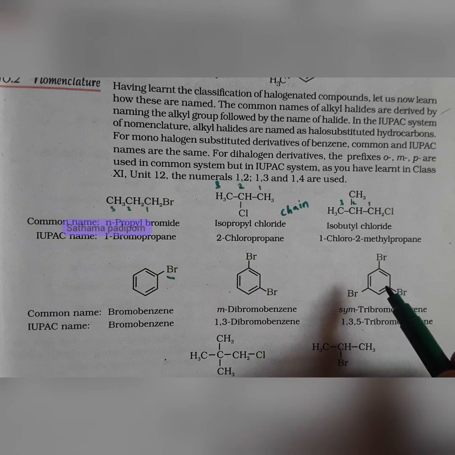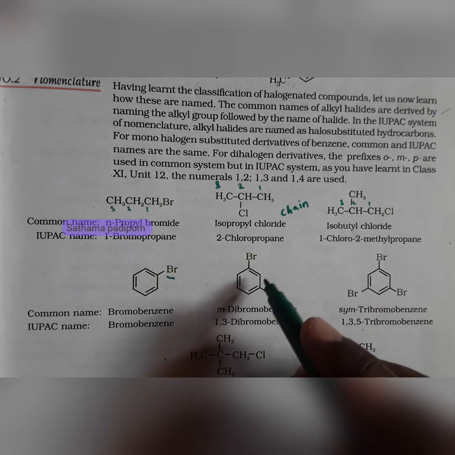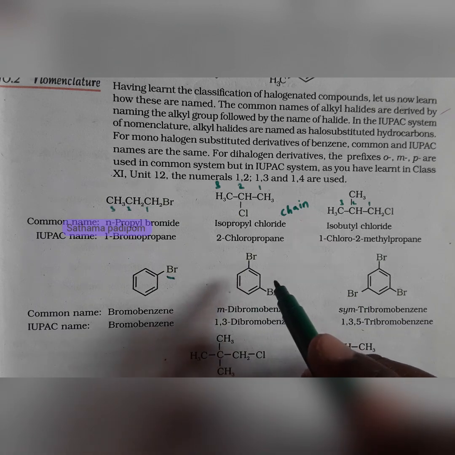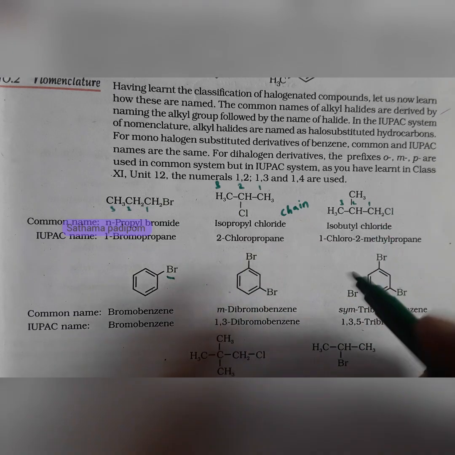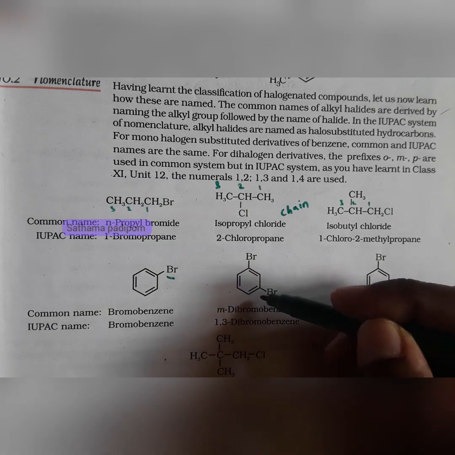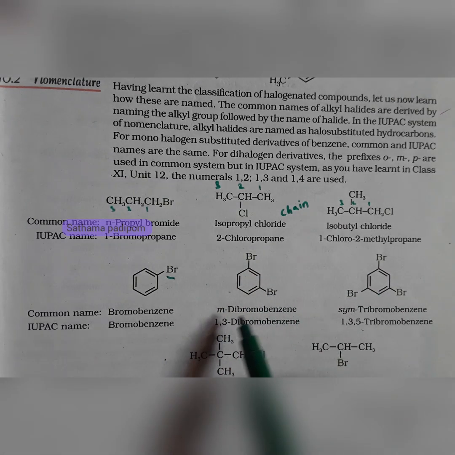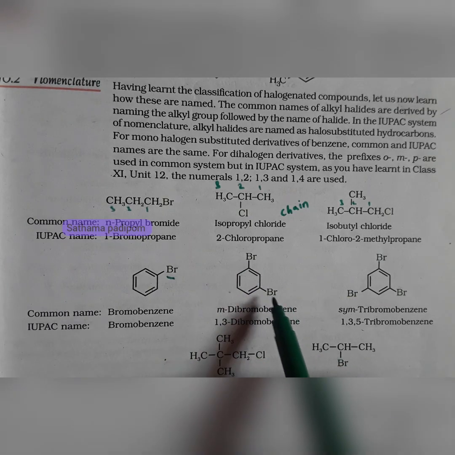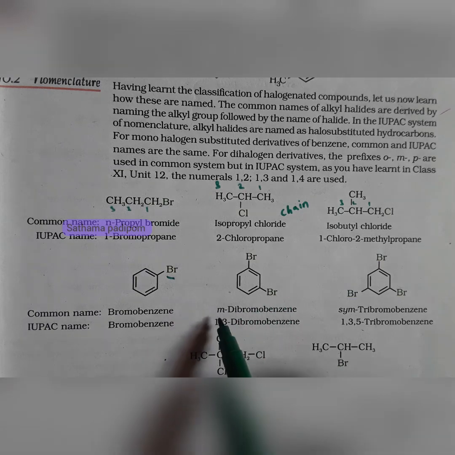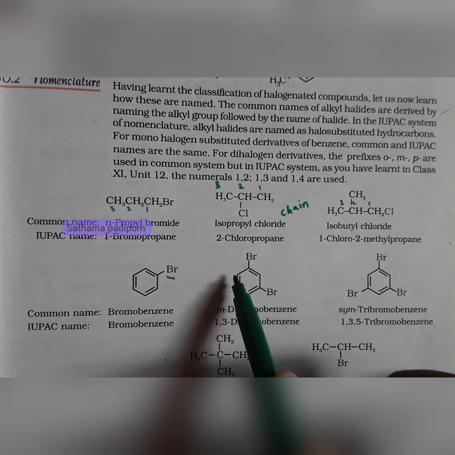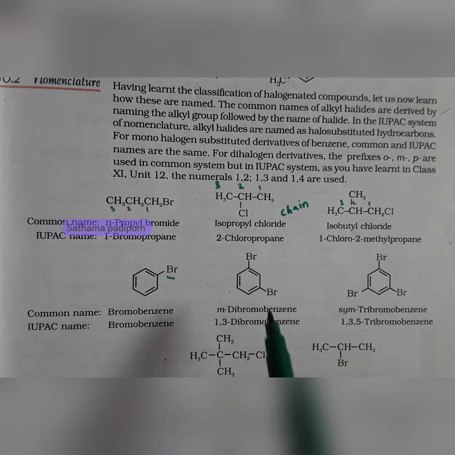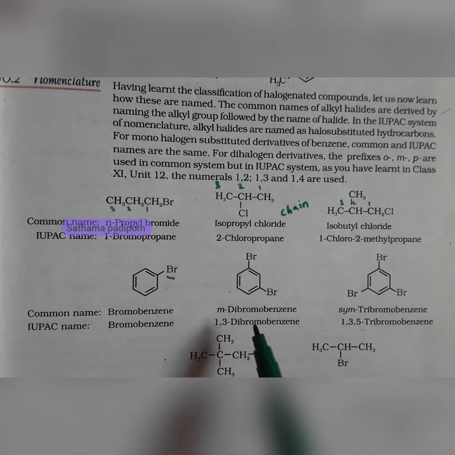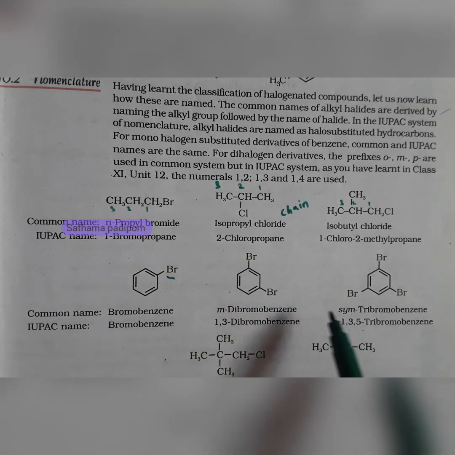So in class 11 itself, you have learned the position of the halogen groups in the benzene ring. Ortho, meta, para positions you have learned. Now it is in the meta position. So how will you give the common name? Meta. How many bromine atoms are attached? 2 bromine. So meta dibromobenzene. Okay, it's a common name.